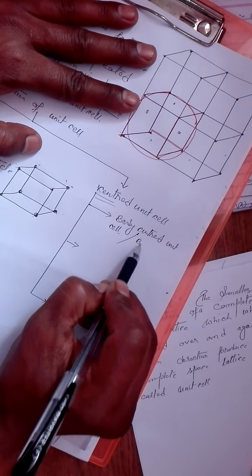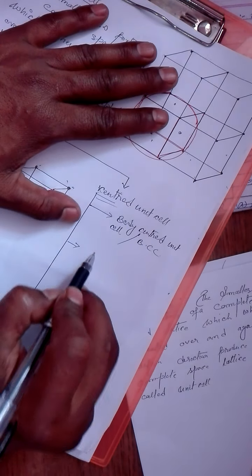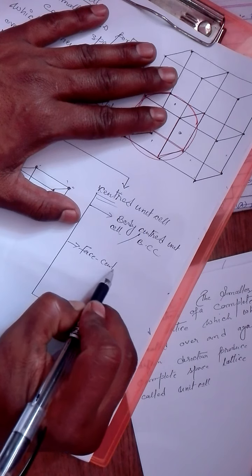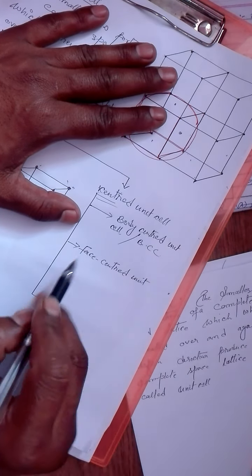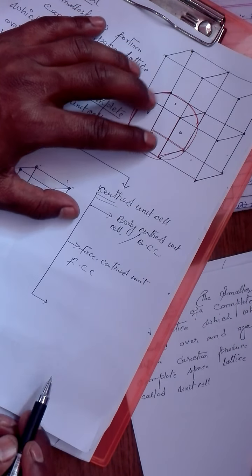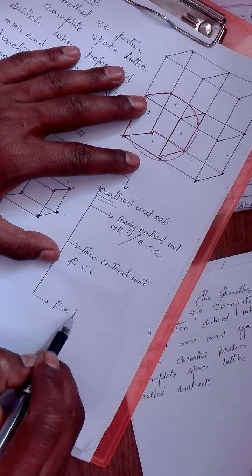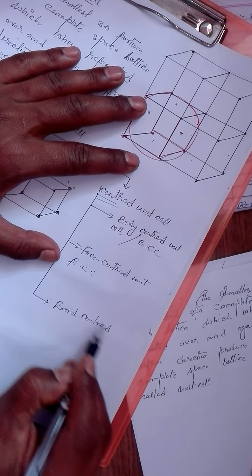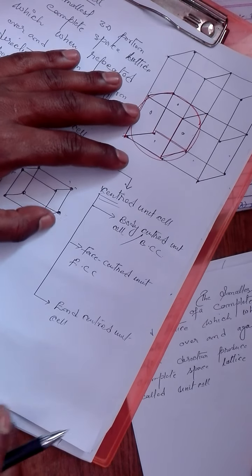Sometimes also called BCC, or body-centered cubic. Another type of unit cell is known as the face-centered unit cell. Sometimes these are also called FCC, face-centered cubic. And another type of unit cell is called the end-centered unit cell.